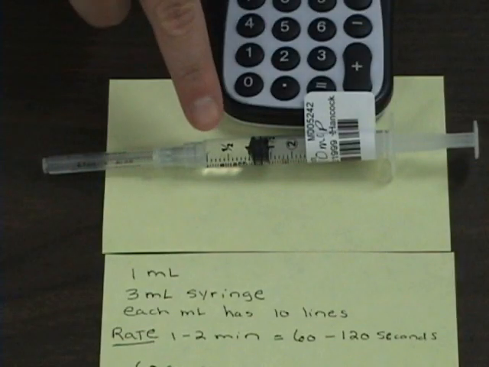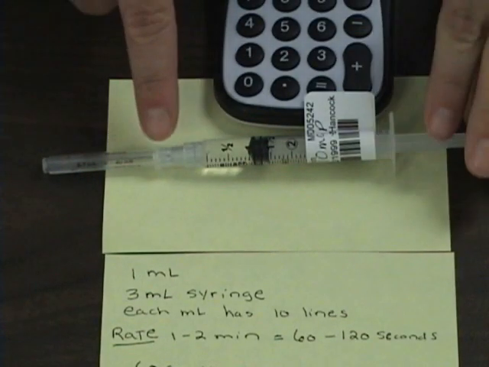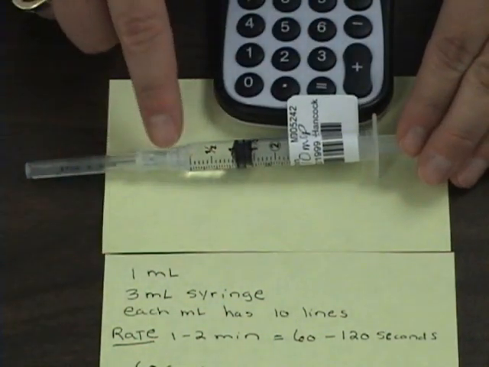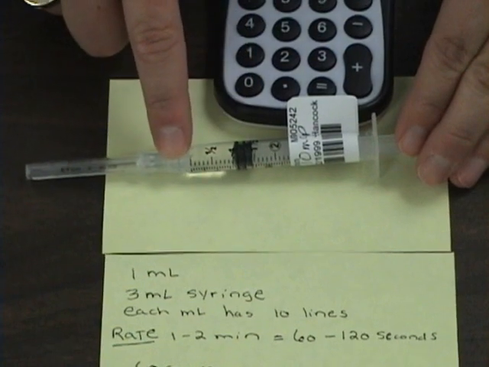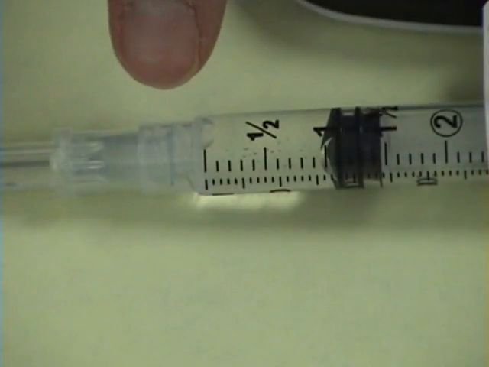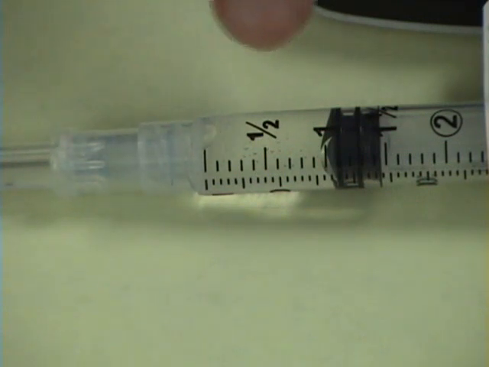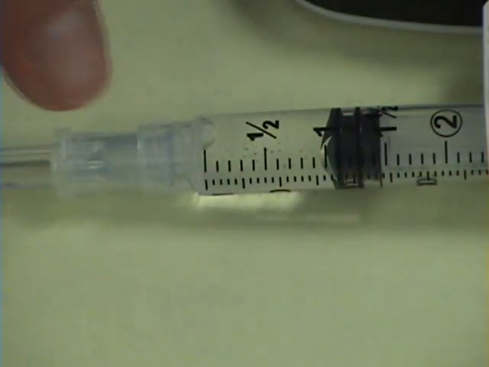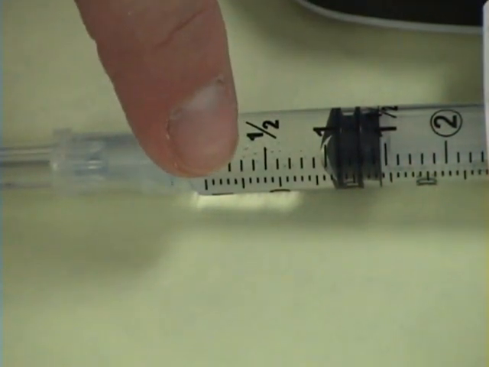I have 1 ml of medication. I have selected a 3 ml syringe as the appropriate size. Each ml on this 3 ml syringe has 10 lines. I want to look at the markings that have the 1/2 ml, the 1, the 1.5, the 2 mLs, not the numbers that are on the other side of the syringe. And I will be counting each one of these lines.